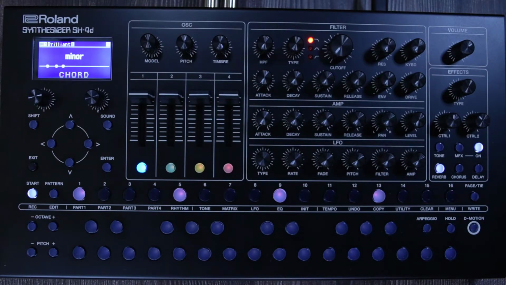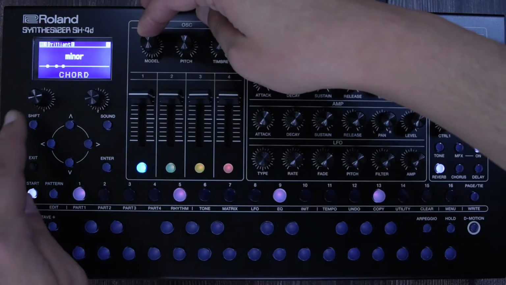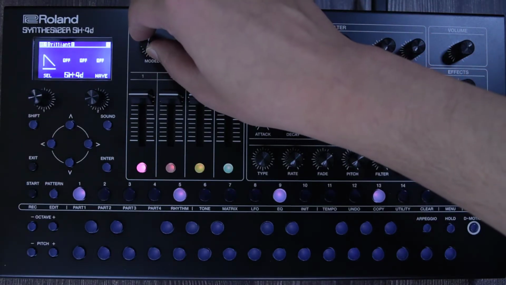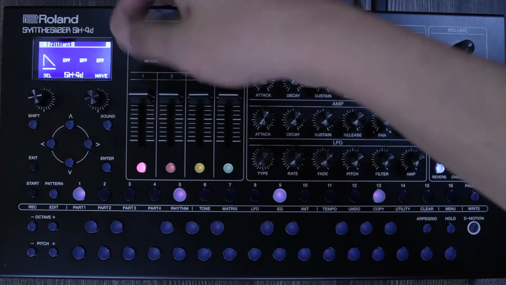I've created a different video talking about each OSC model, going one by one and explaining how they work. Check the cards or the links in the description. The link is going to be there. And if it's not there, it's because that video was not yet released, but it will be in a couple of days. So with this knob, with the model, when you're standing again on a part, you just can select your OSC model. So the first one is going to be the SH-4D, which is going to be 4 oscillators.